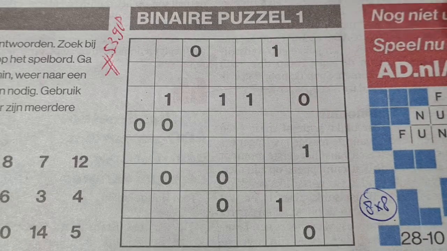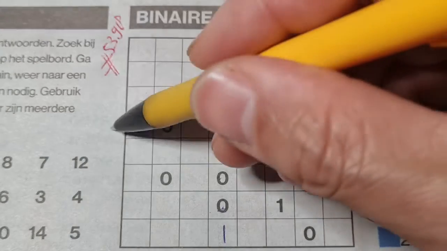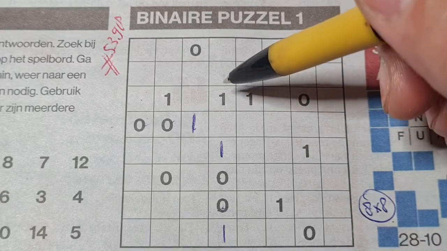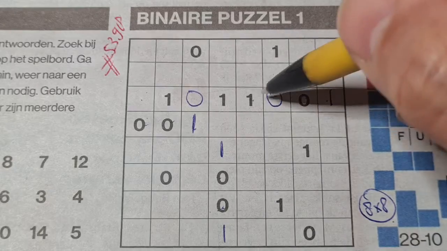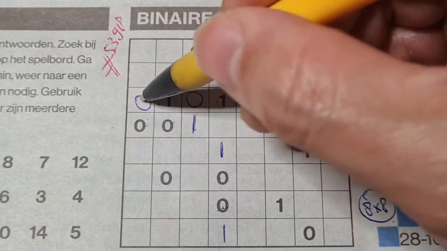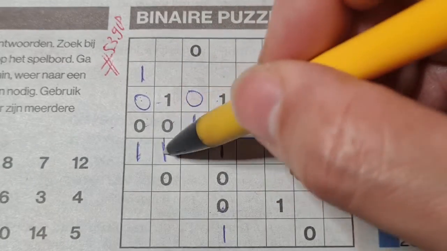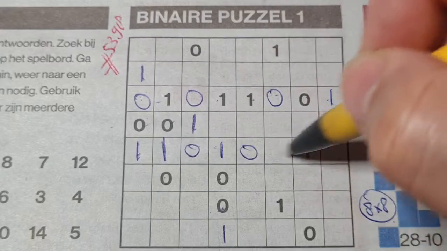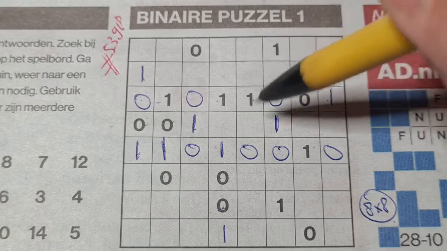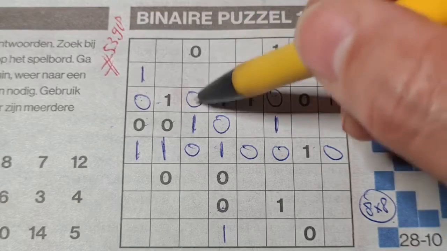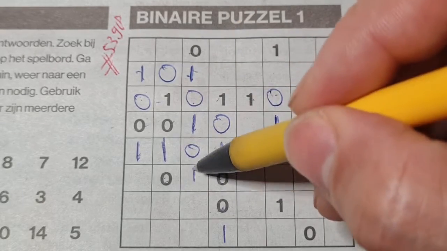So let's get started. Double O, here one, there one. Double one, here no, there no. Double O, here one, there one. 4 ones we have here, so the rest are O's. Between 2 O's comes in 1. Between 2 ones comes in O. Between 2 O's comes in 1. Between 2 ones comes in O. Between 2 O's comes in 1.